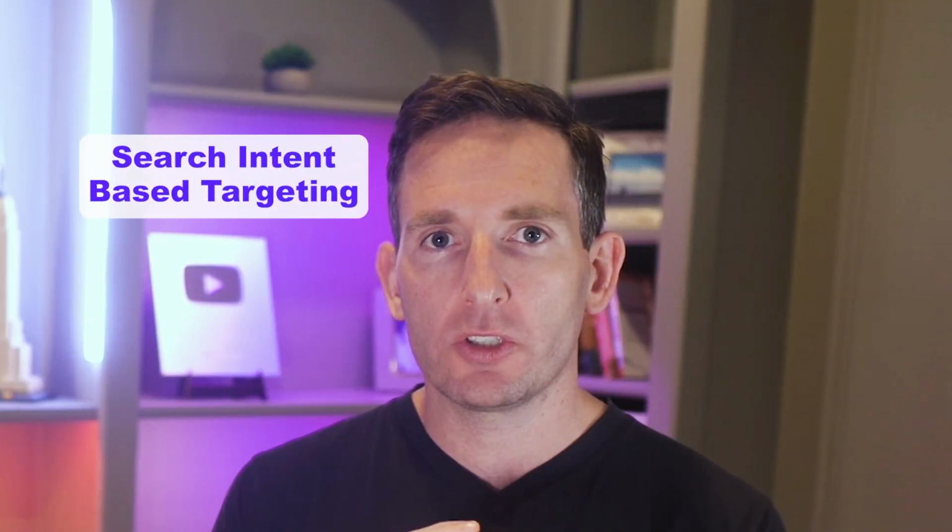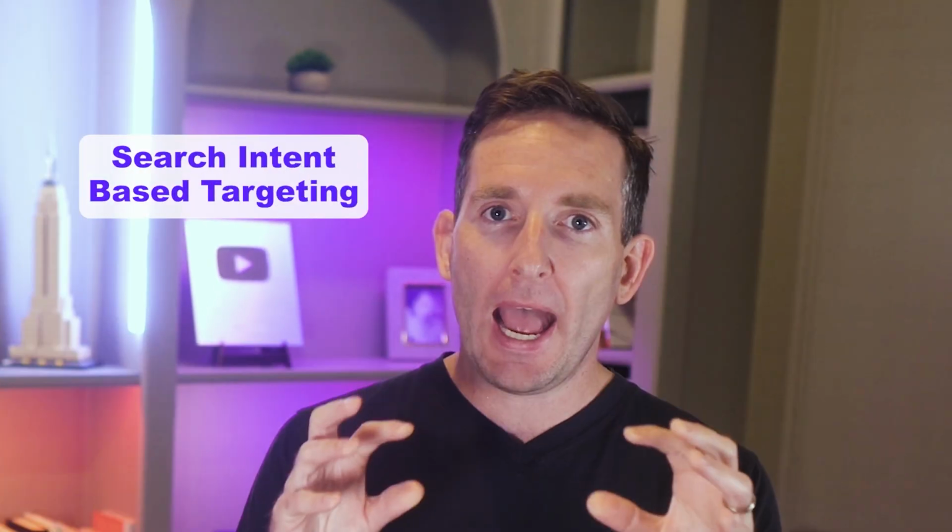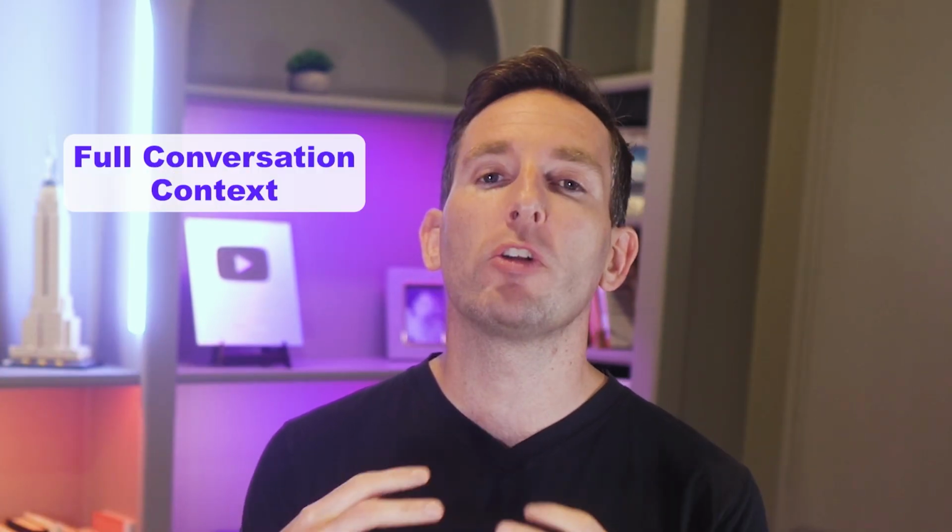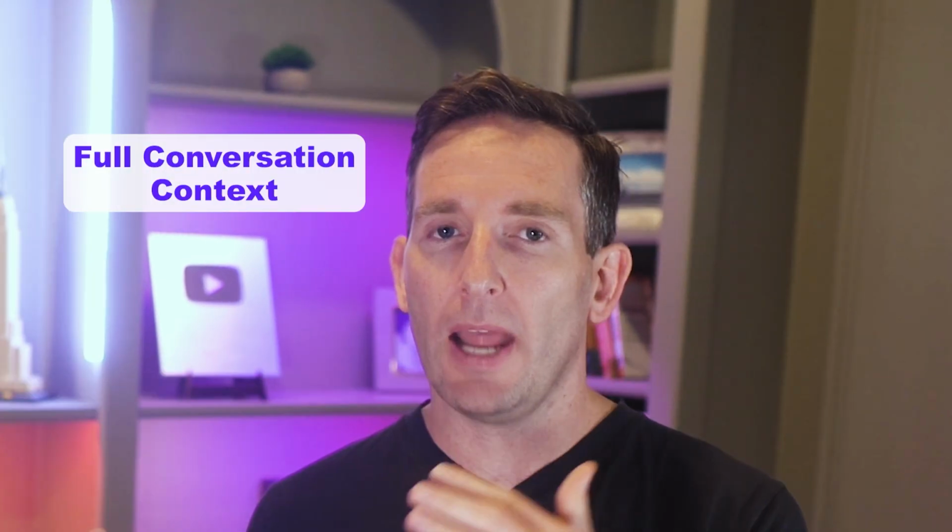This is called search intent-based targeting at the conversational level, and it's closer to how Google search ads work than how Meta ads work, except instead of bidding on project management software as a keyword, you're describing the full context of that conversation. You can add multiple context hints per ad group and then stack them, with each one being another conversation that your ad can match against.